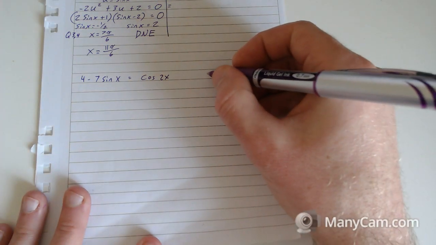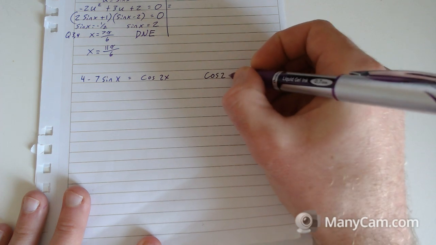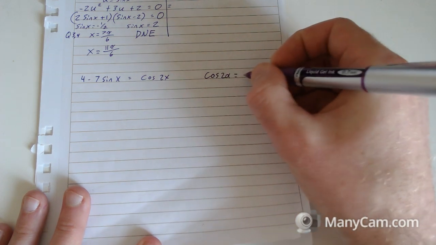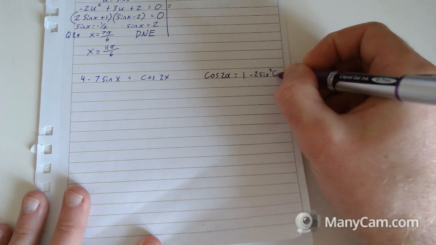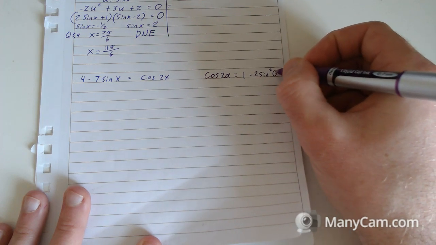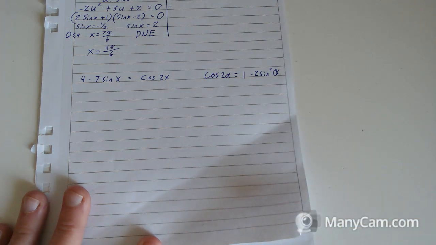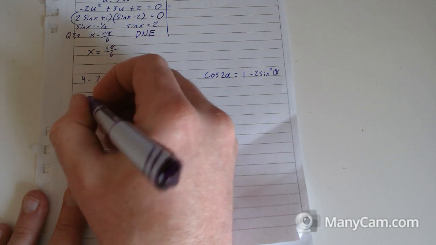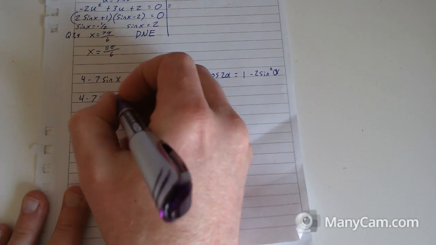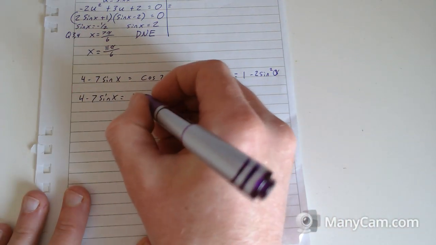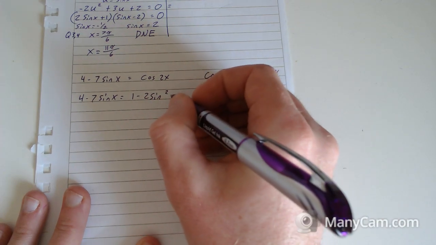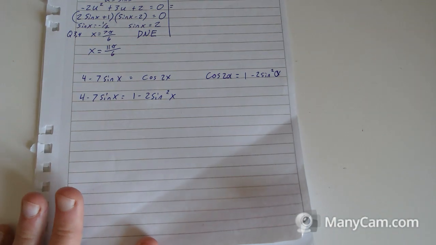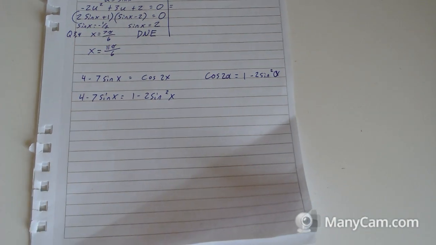We want to use this identity. We want to use that guy. So let's fill that in. Okay, and then where do we go from there?